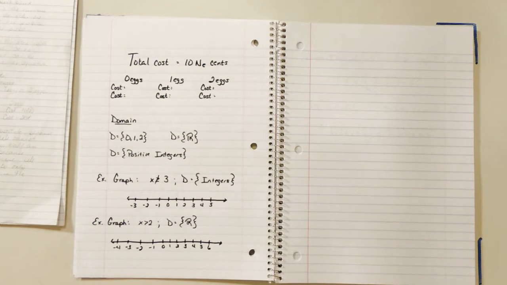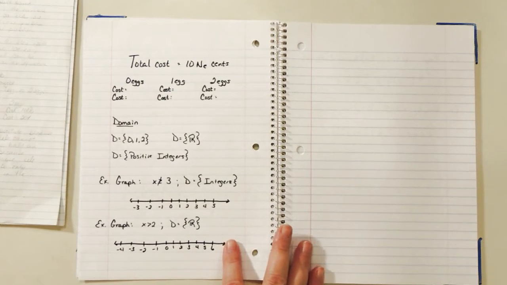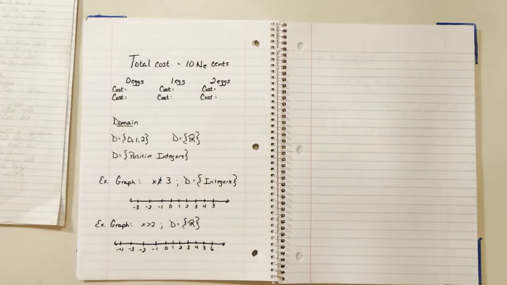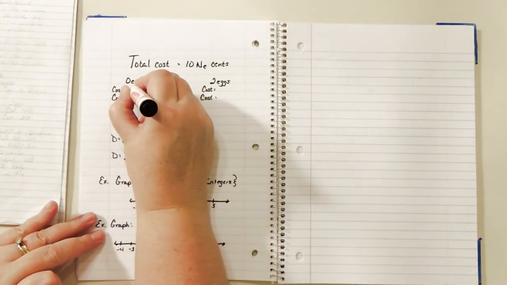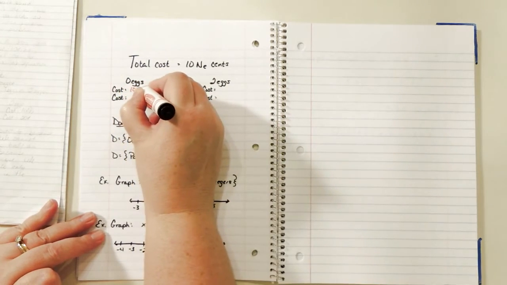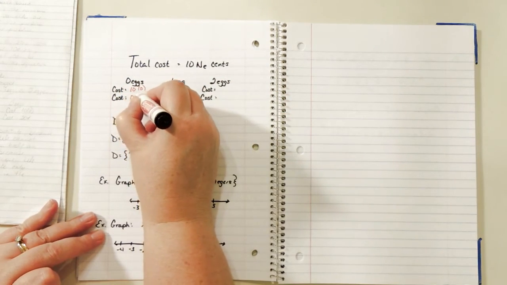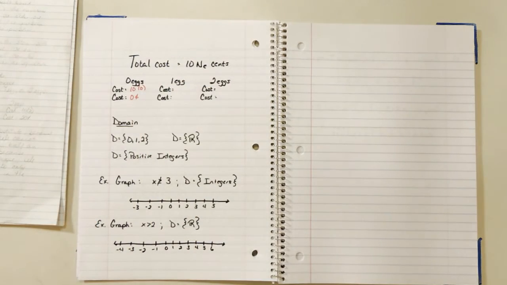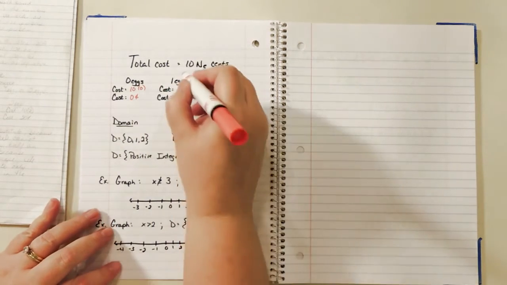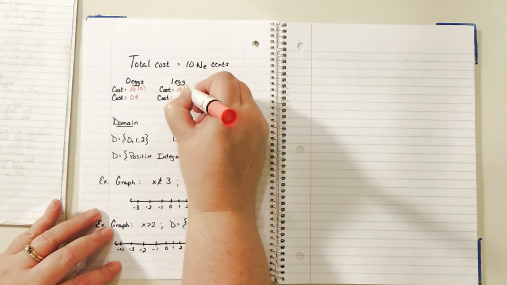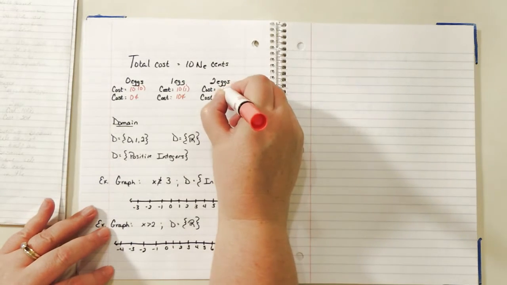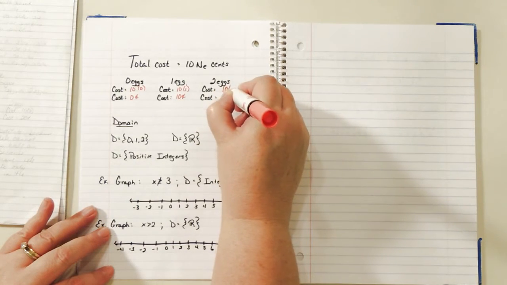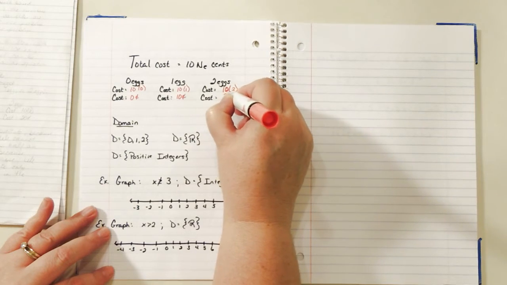The customer may buy 0 eggs, 1 egg, or 2 eggs. If the customer buys 0 eggs, then the formula looks like this: 10 times 0 eggs, and so they spent 0 cents. If they bought 1 egg, then it's 10 cents times 1 egg, and so the cost is 10 cents. If they bought 2 eggs, then it's 10 times 2 eggs, so they spent 20 cents.